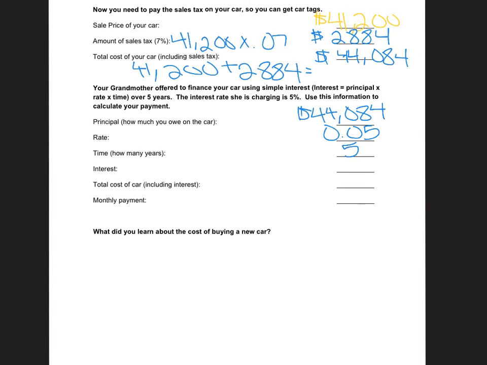So to figure out your interest, you do your principal times your rate times your time. So that means I have to do 44,084 times 0.05 times 5. So when I multiply that out, that ends up equaling $11,021. So because I don't have the money up front to pay for the car, and I paid in installments, it's going to end up costing me an extra $11,021 in just interest.